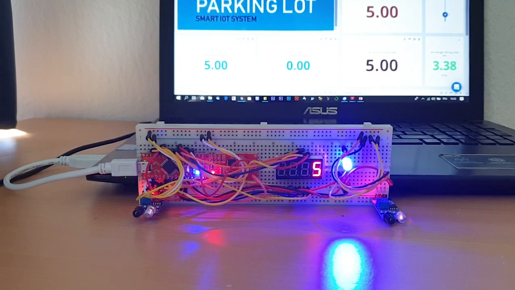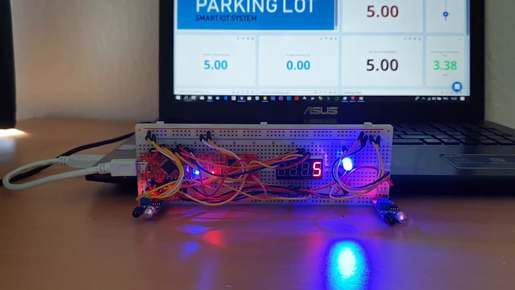Now you can see that the Arduino is ready to go and the number of available parking places is displayed on the 7-segment display. The same number of available parking places is also displayed on the IoT dashboard, which is already on the screen of the computer in the background. Also, the green LED is on, which means that the parking is not yet full.